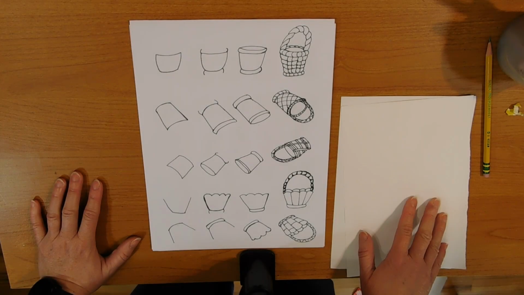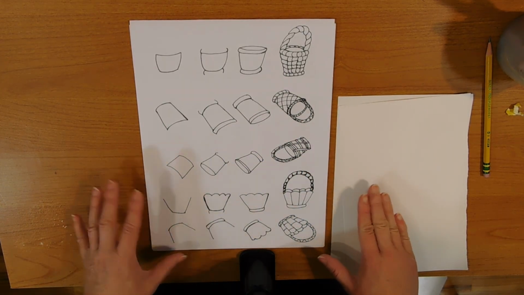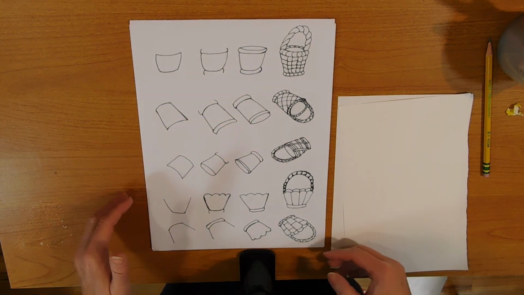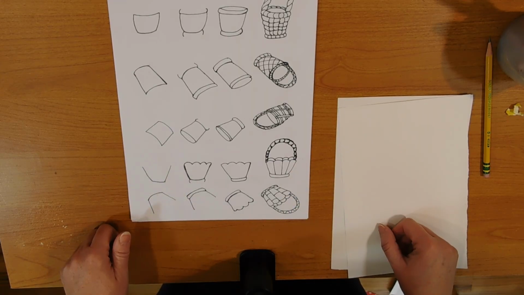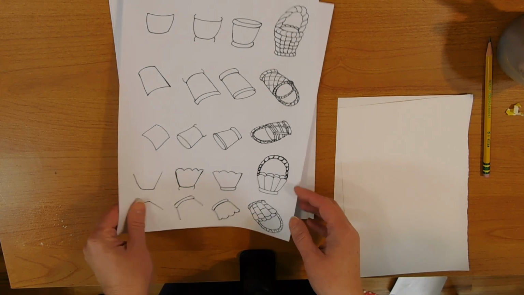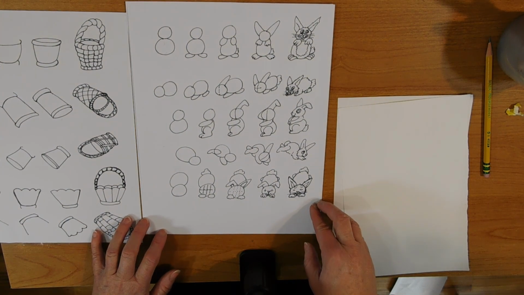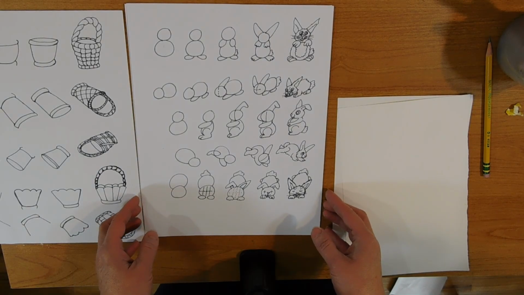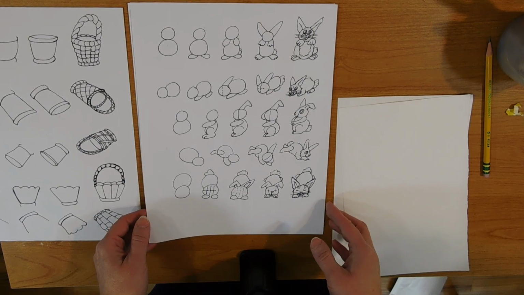I have here how to draw some baskets. Now, these are pretty rough, but they'll do the job. I have different ways you can position the basket and just a little variation on the basket as well. And then I have how to draw 5 different posed bunny rabbits. This is that time of year, right? Springtime, it's April 2025, and the bunny is very popular right now.